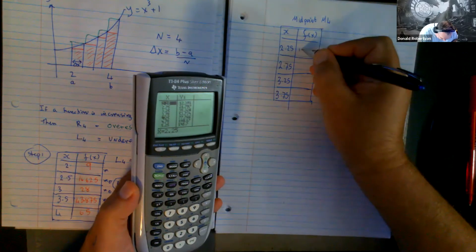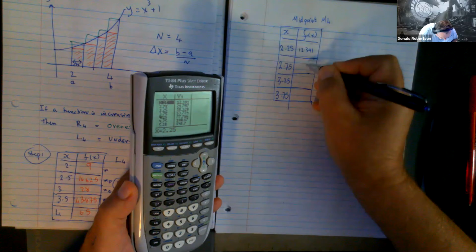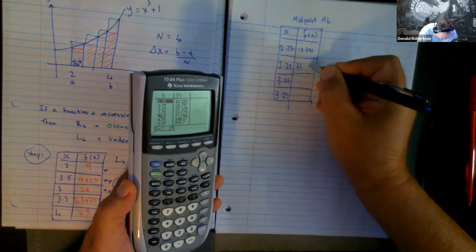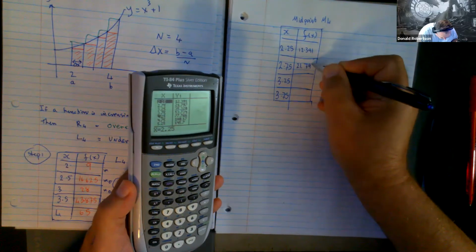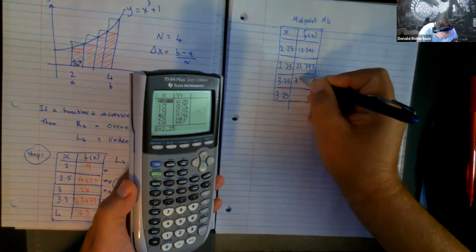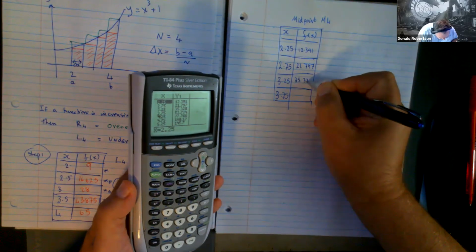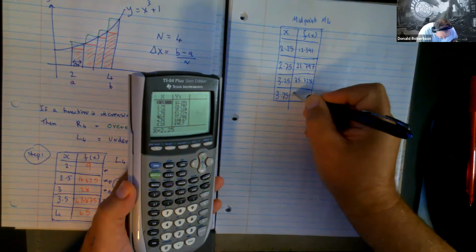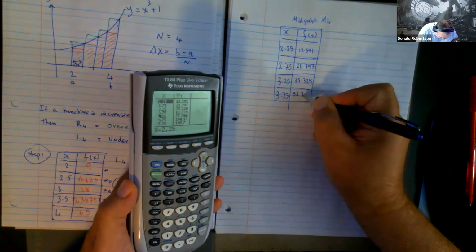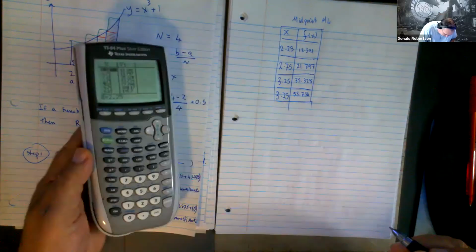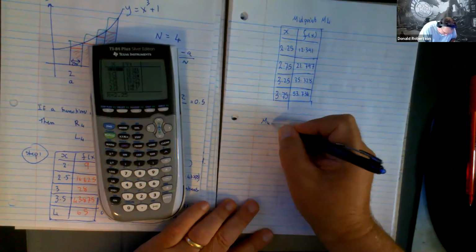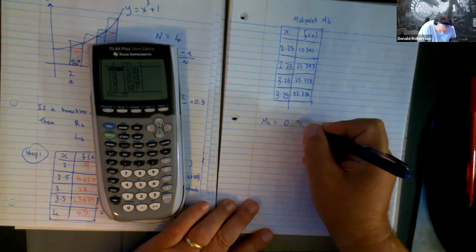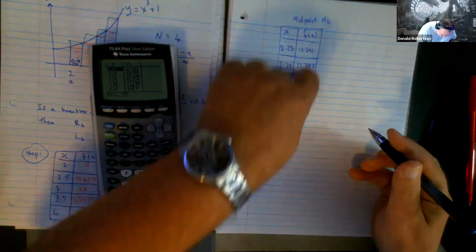We get 12.391. We get 21.797. We get 35.328 and 53.734. And so to get the midpoint 4, it's 0.5, the width, plus all those guys.